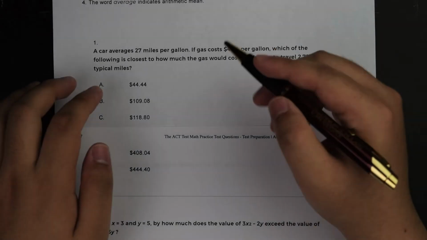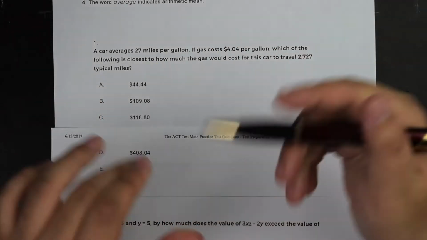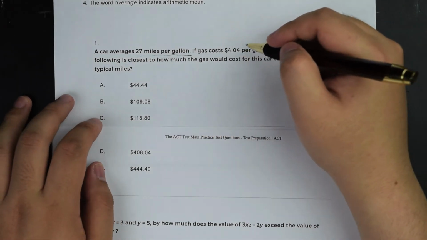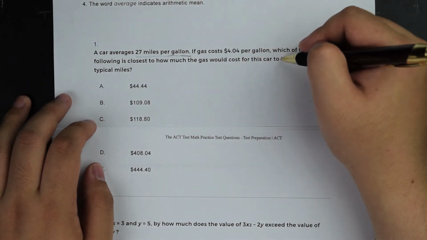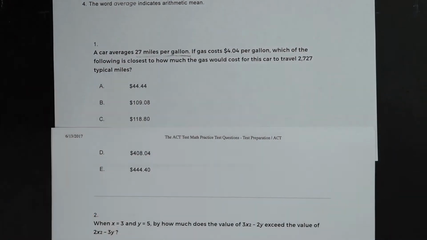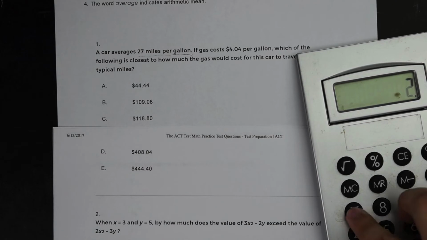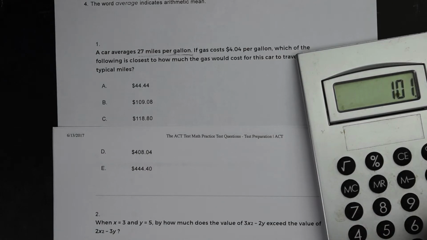So for number 1. Okay, so my final answer for number 1 is D, and now I'm going to go ahead and explain to you how I was able to do this question.